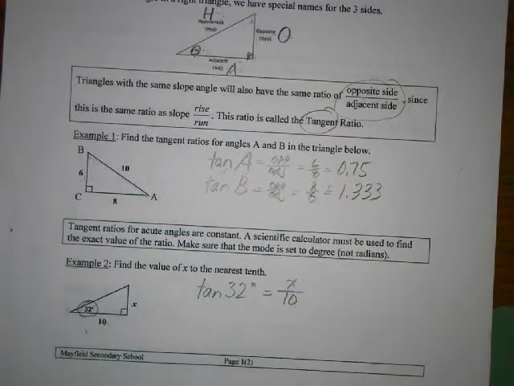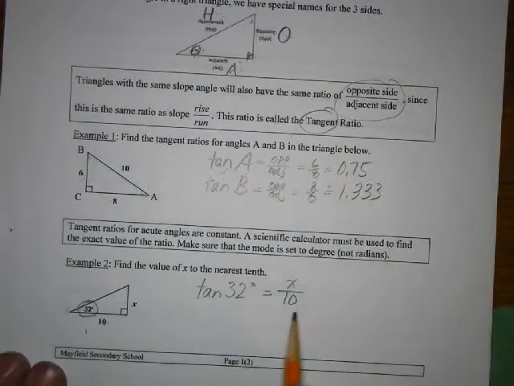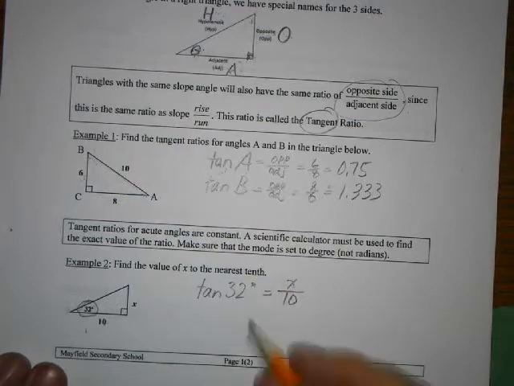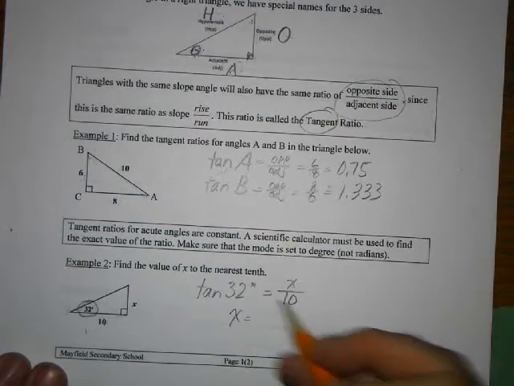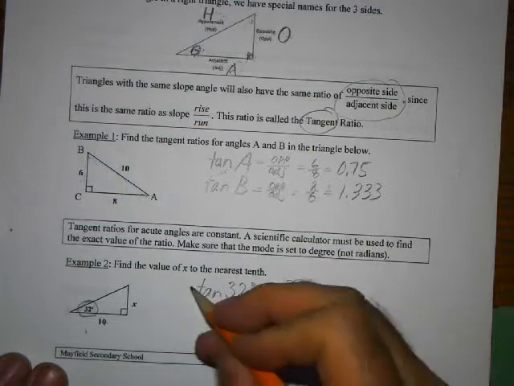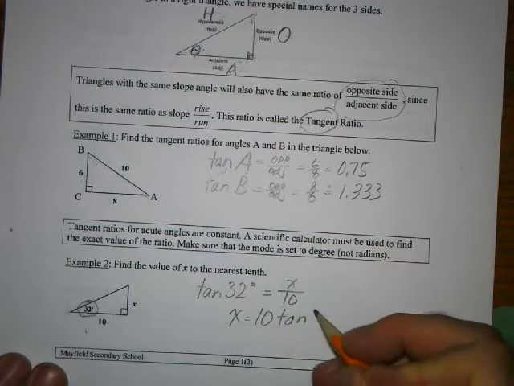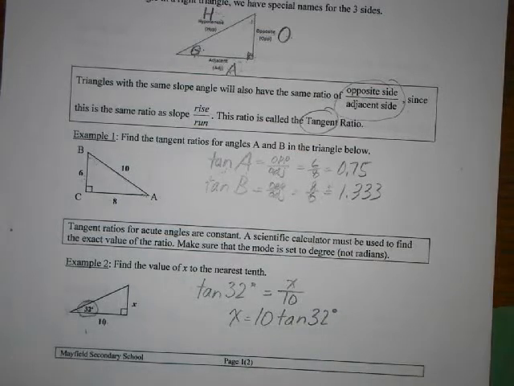So what we're going to do now is solve for x, and you're thinking, how do I do that? Well, the first thing we can do is isolate x. To get x by itself, I'm going to multiply both sides by 10. I multiply this by 10, it's gone. And if I multiply this by 10, you write it as 10 tan 32 degrees. It's kind of important that the number you're multiplying by goes in front.